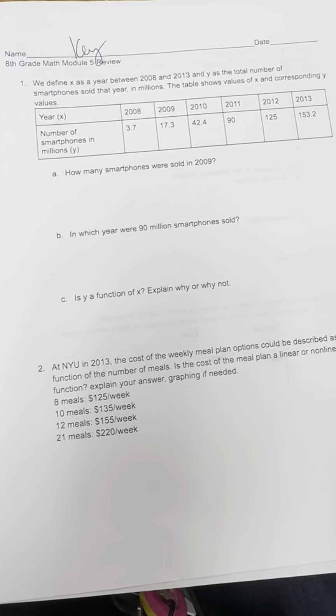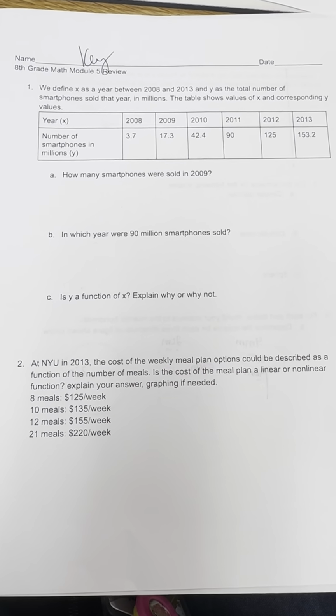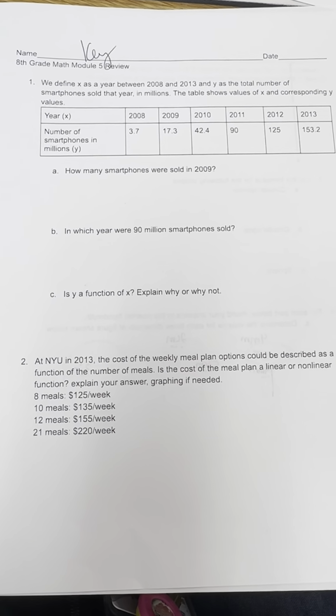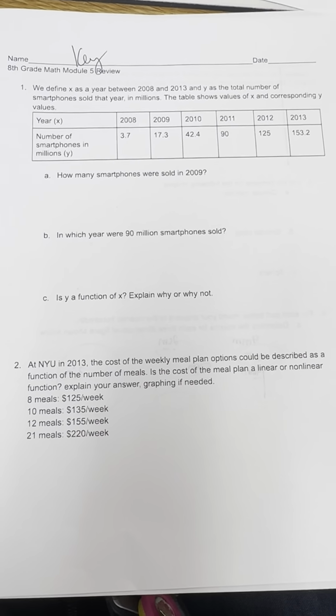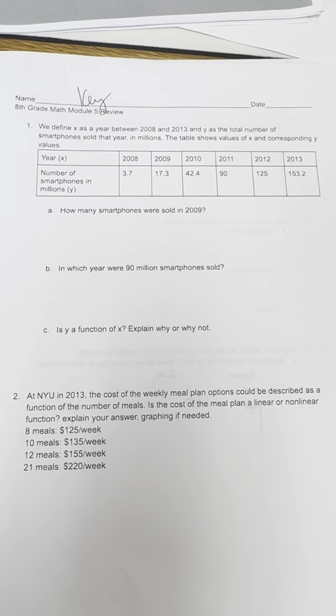All right, so starting with question 1, we define X as a year between 2008 and 2013, and Y is the total number of smartphones sold that year in millions. The table shows values of X and corresponding Y smartphones. So we have our X on top, our Y on the bottom.